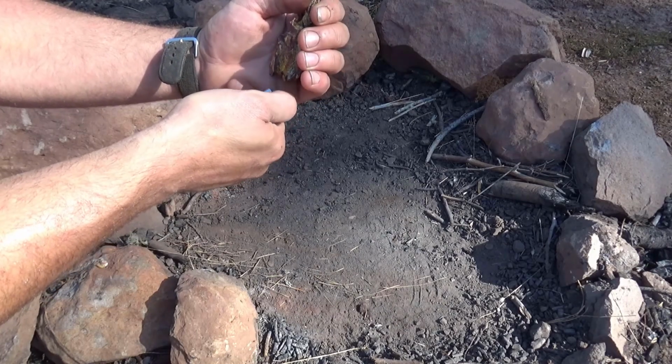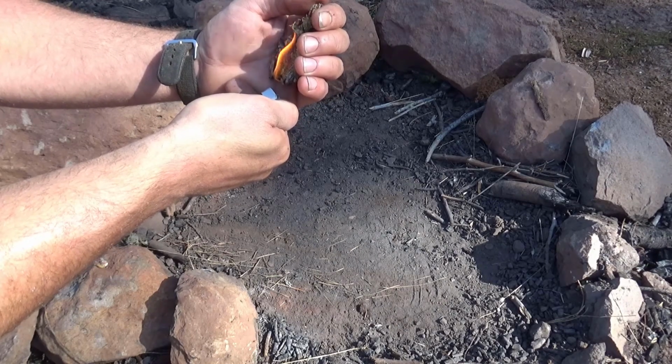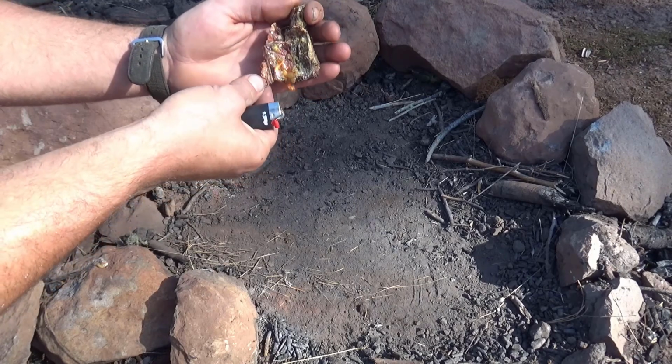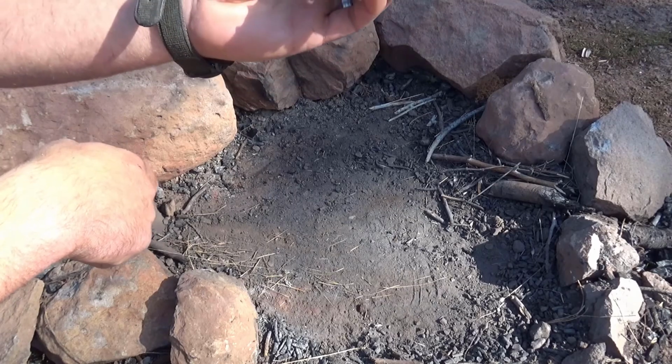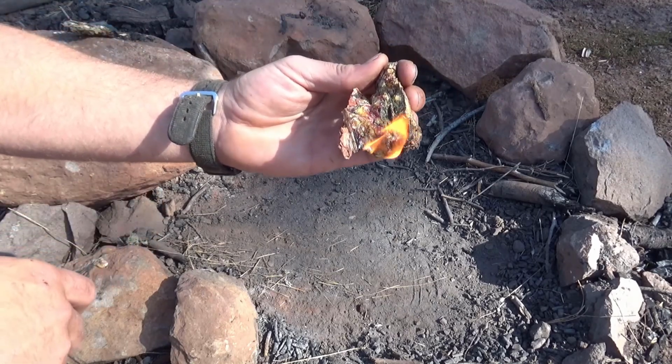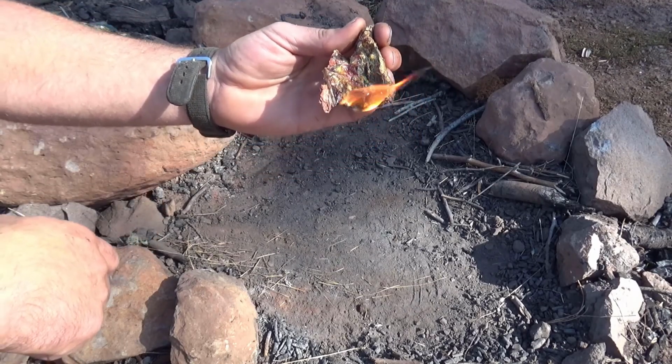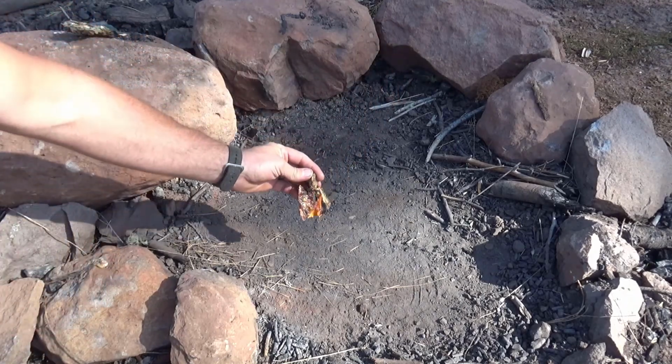You start to hear the crackling, and you know that the tree sap is liquefying and going into the fuel state. As you can see, I don't know if you see it in the camera, the tree sap itself has liquefied and is now acting like a fuel, like gasoline or something.